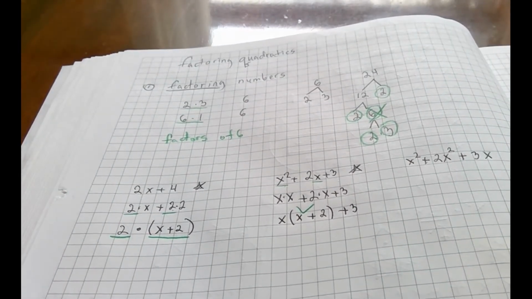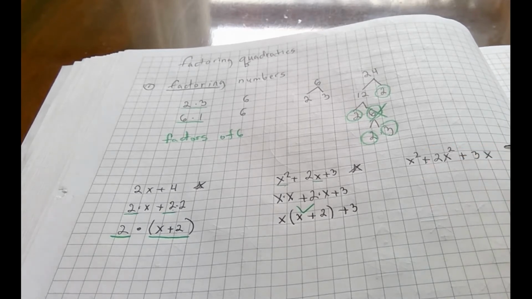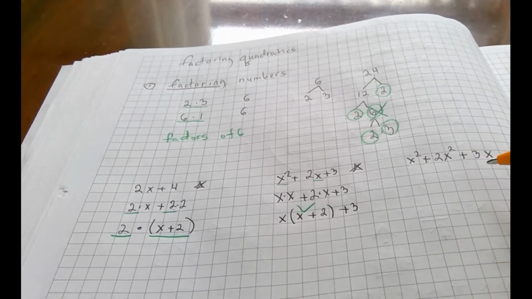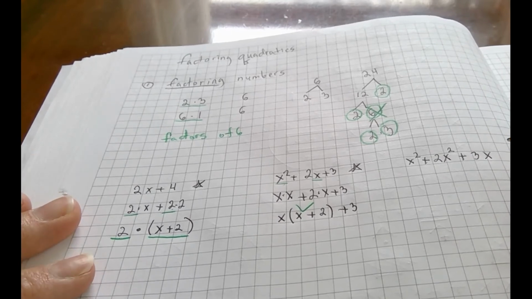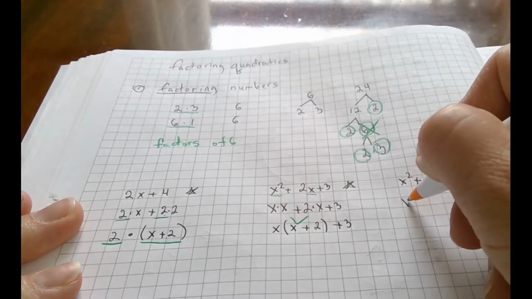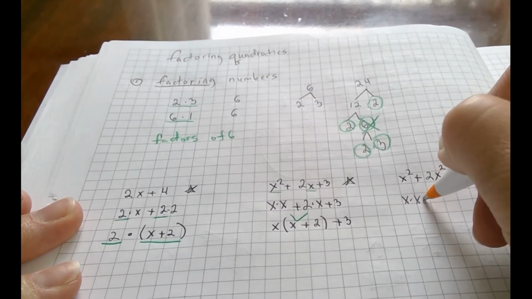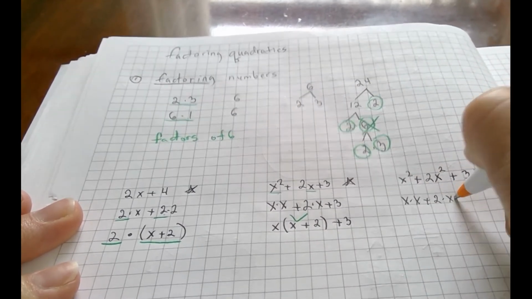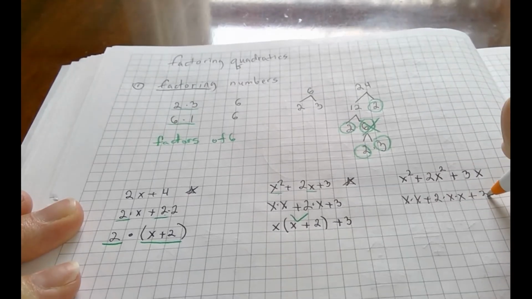Here's a last, more complicated trinomial again. 1, 2, 3. 3 parts, so it's called a trinomial. It's technically a binomial because you can add these two together. But again, because I'm factoring, I need to look for what's in common. Let me break this down. The first breaks down into this, the second breaks down into this, and the third term breaks down into this.